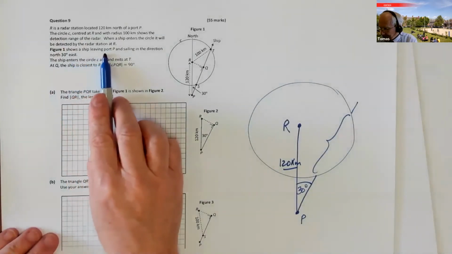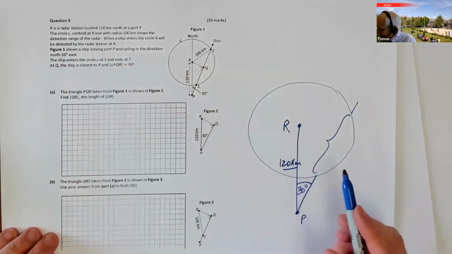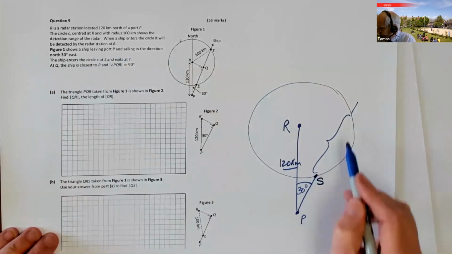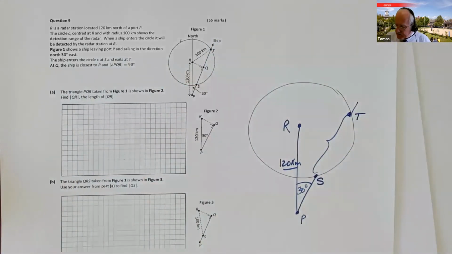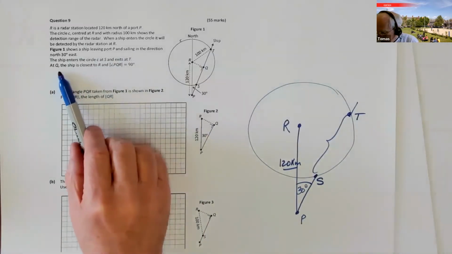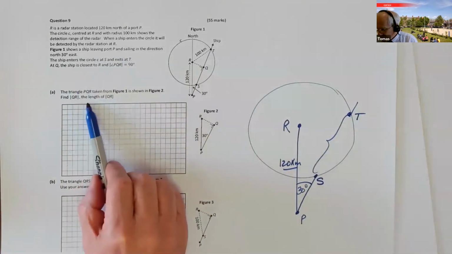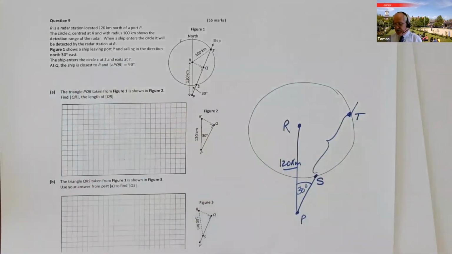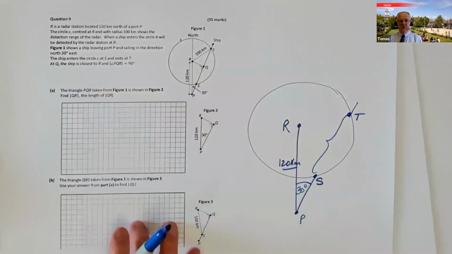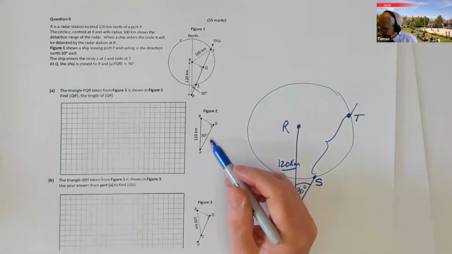Figure 1 shows a ship leaving port P and sailing. The ship enters the circle at S and exits at T. So this is point S, and this is point T. Now remember, there's 55 marks for this, so you'll have a lot of time to do this in the exam. Now, the triangle PQR taken from figure 1 is shown in figure 2. Find the length of QR. What they're doing in all these parts is taking you step by step through the particular calculations, so it can help you with it.